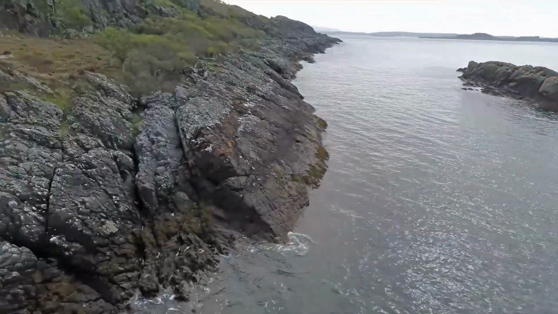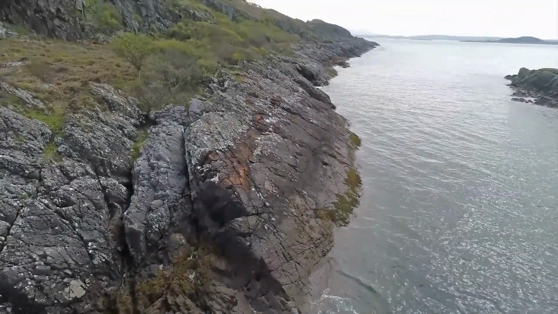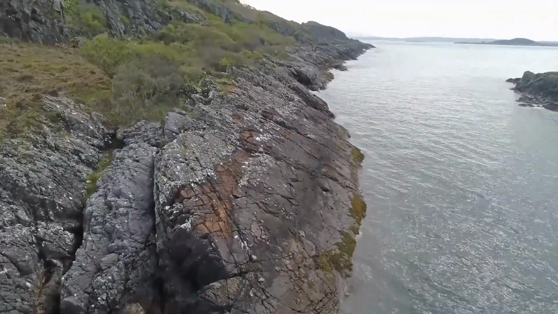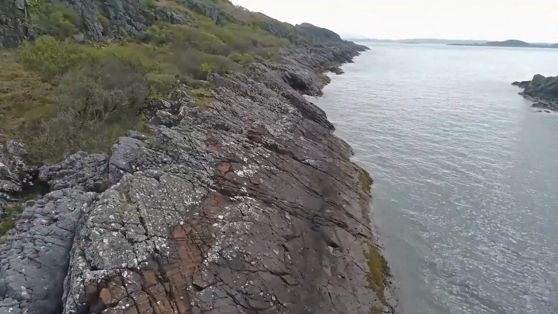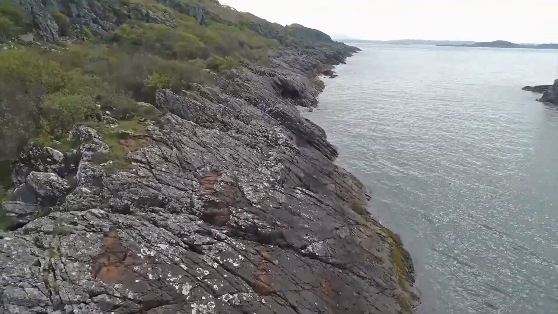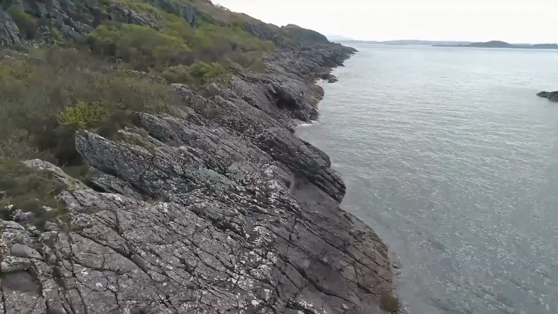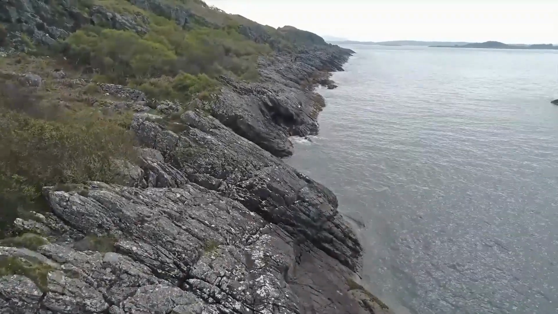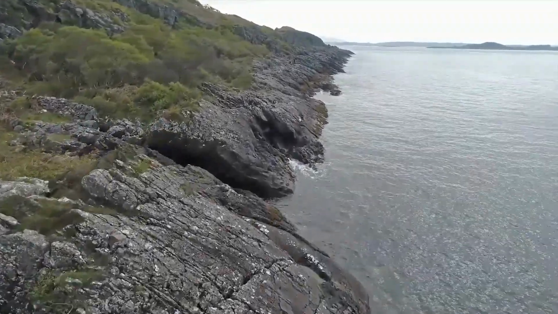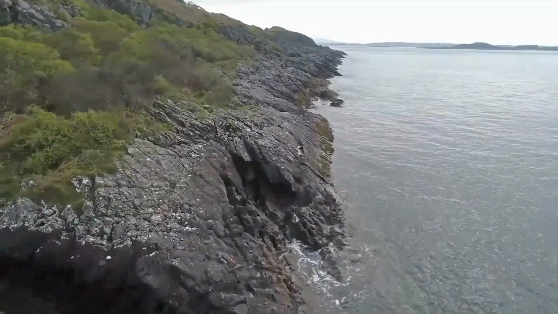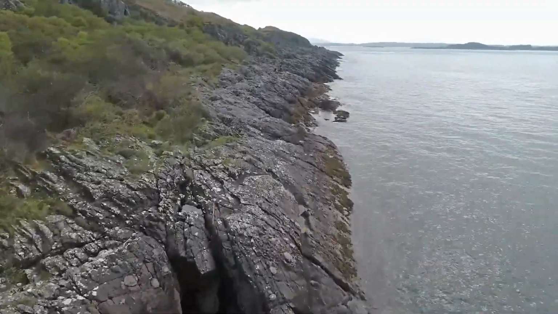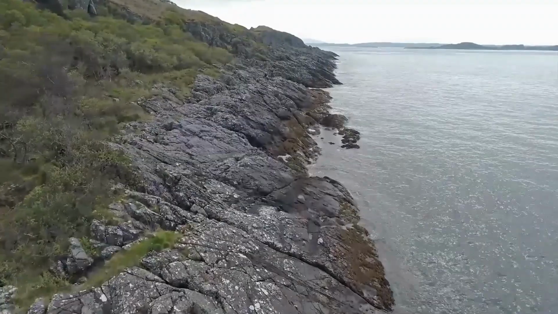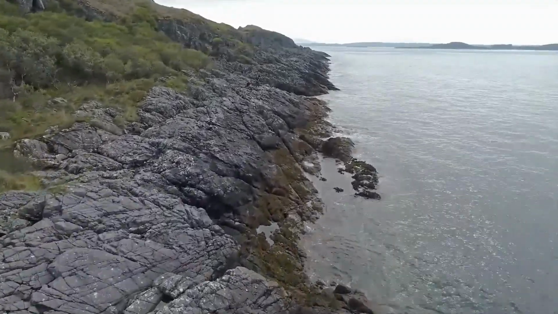The Port Askaig Formation on the Garvellach Islands includes a 600-metre section of Neoproterozoic glacial strata, miraculously preserved within the highly deformed metamorphic rocks of the Caledonian orogenic belt. And the wild and exposed coastline means that the rocks are often perfectly clean for study.